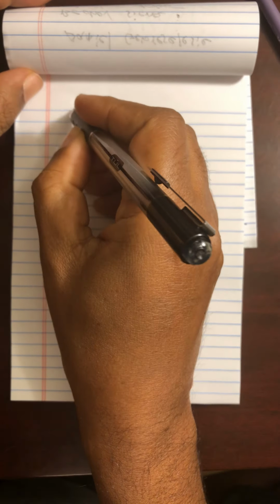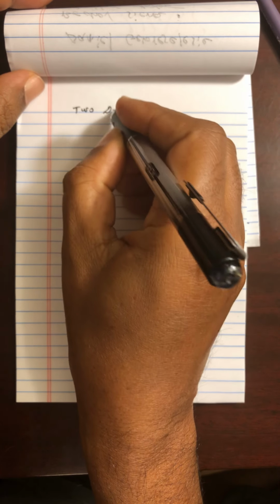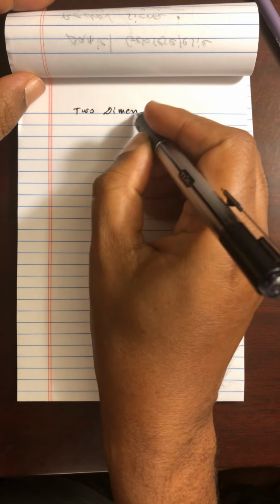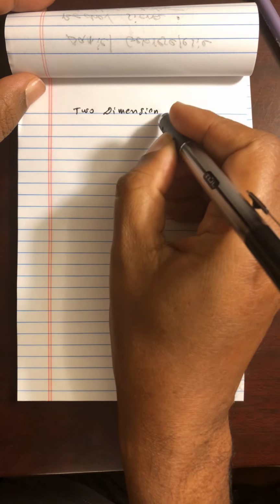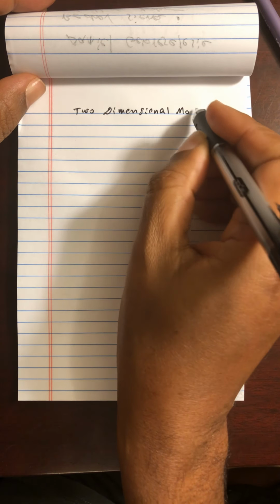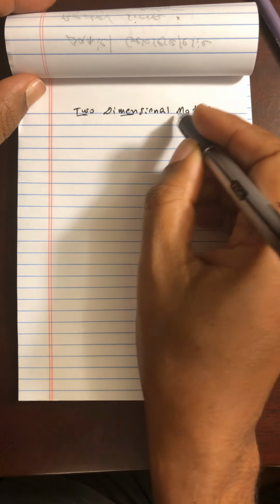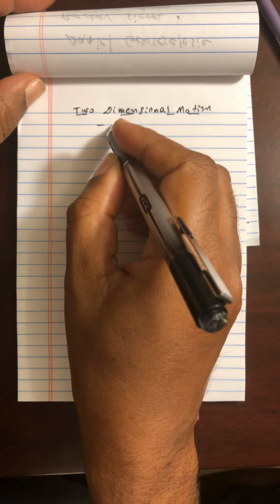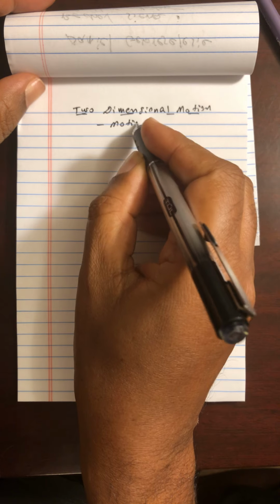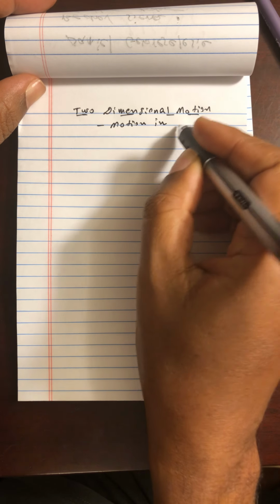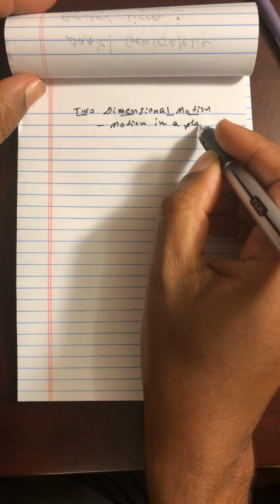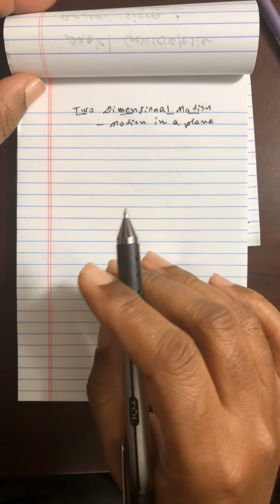In this chapter, we're going to look at two-dimensional motion. Two-dimensional motion means motion in a plane. If you remember, one-dimensional motion was motion in a straight line. This is motion in a plane.